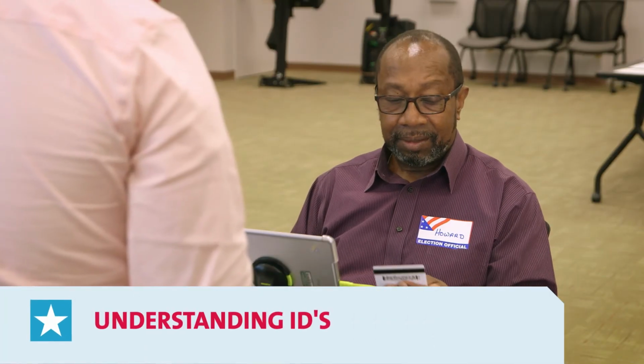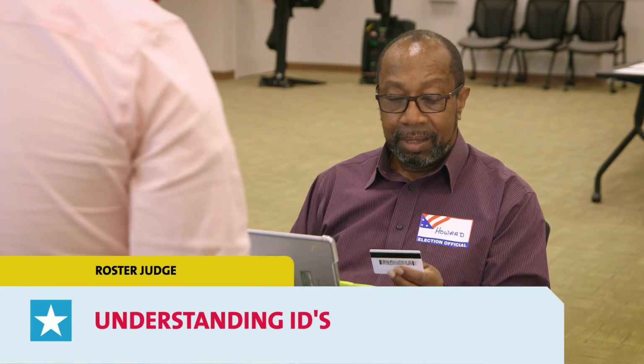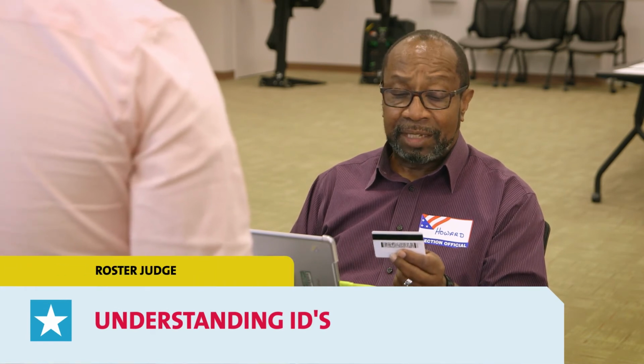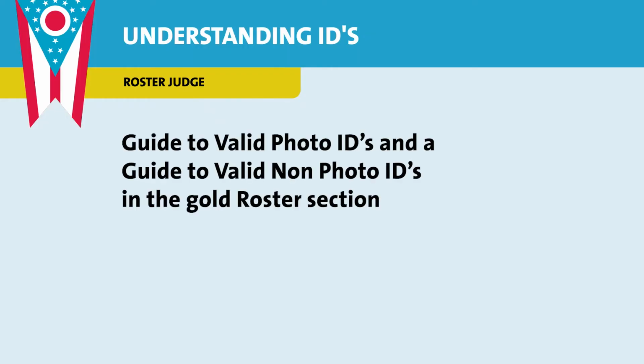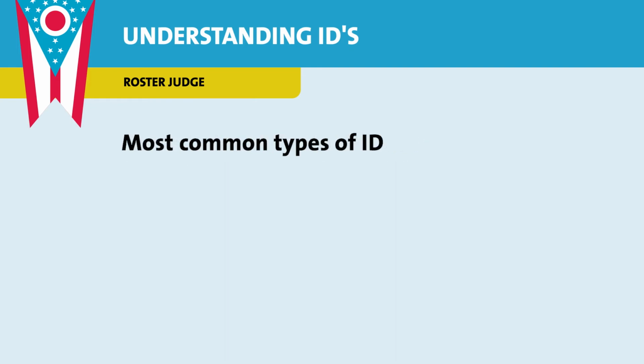Let's talk about IDs for a moment. There are many types of acceptable IDs that a voter can use to establish identity. See a Guide to Valid Photo IDs and a Guide to Valid Non-Photo IDs in the Gold Roster section of the manual for a complete list. Here are a few of the most common.